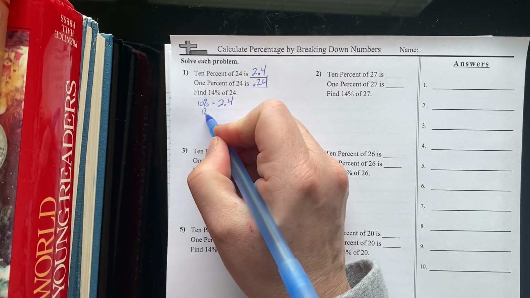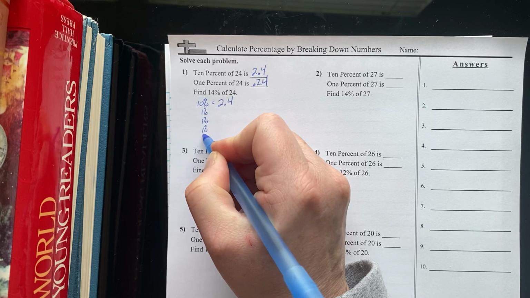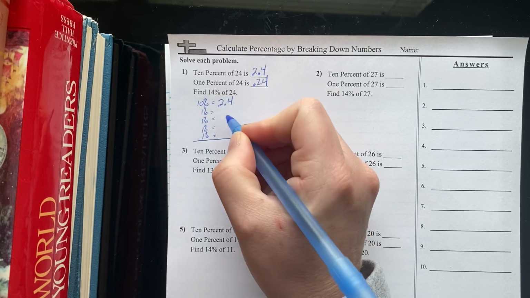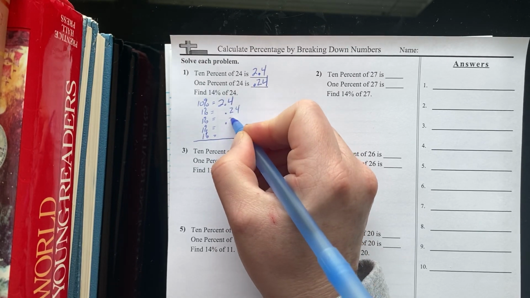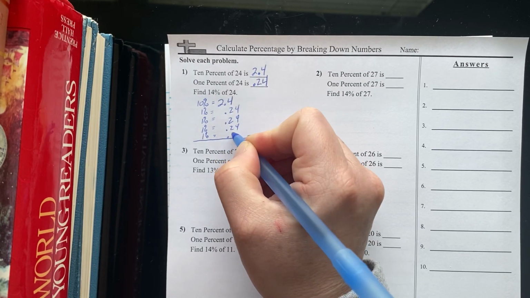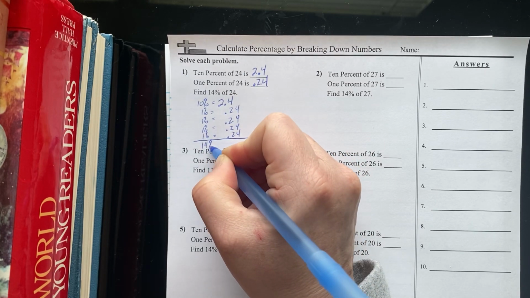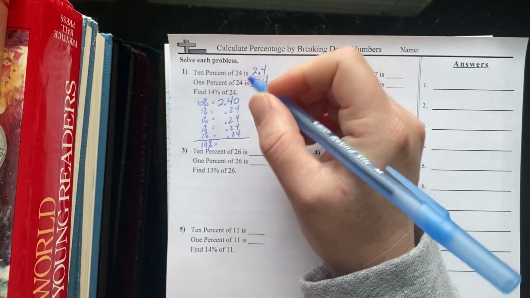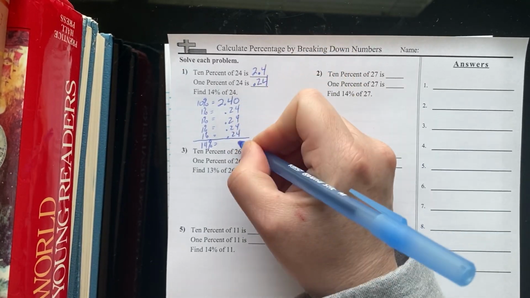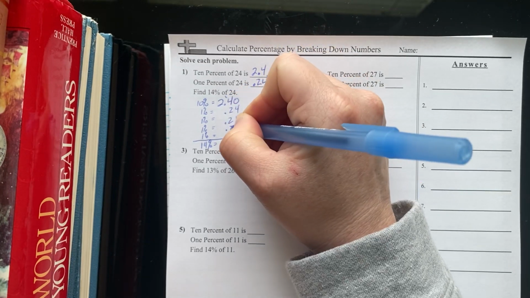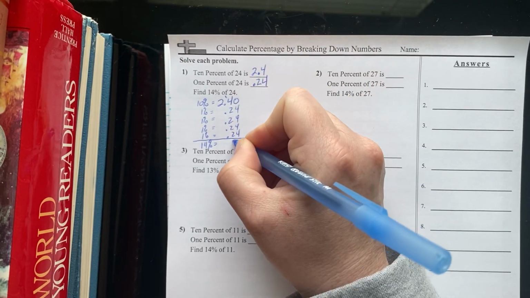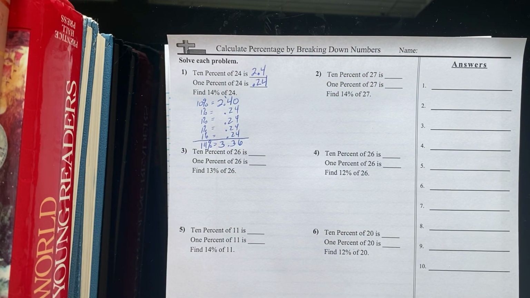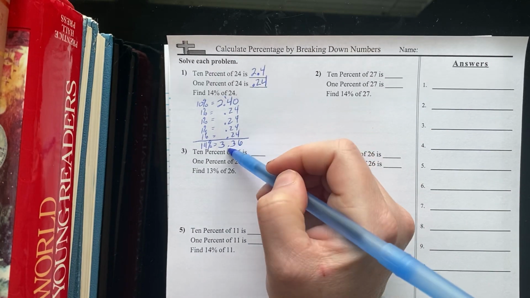To find 14%, well, we know that 10% is 2 4/10, and we know what 1% is. So if we take that 1% and we add it 4 times, lining up the decimal, we should get 14%. 10 plus 1 plus 1 plus 1 plus 1. 2, 4, 6, 8, 9, 13, 3 36 hundredths. Okay, so 1, 2, 3 answers.